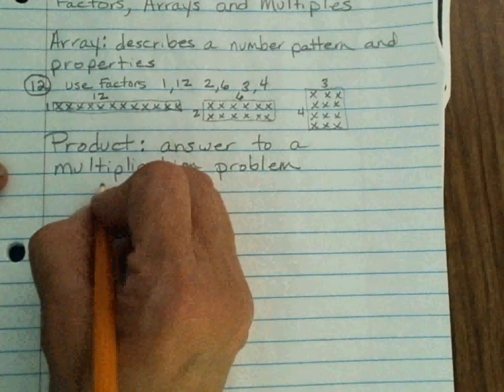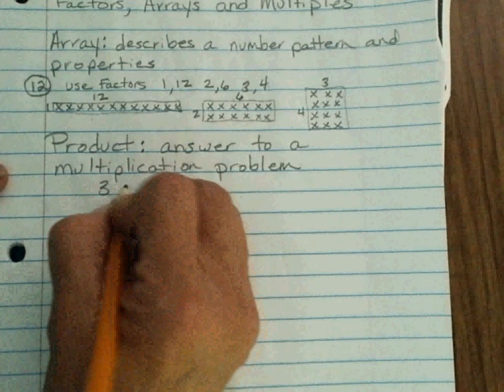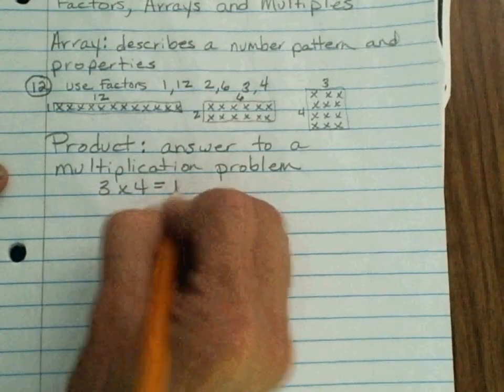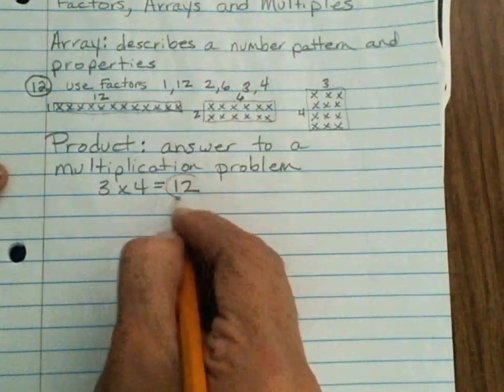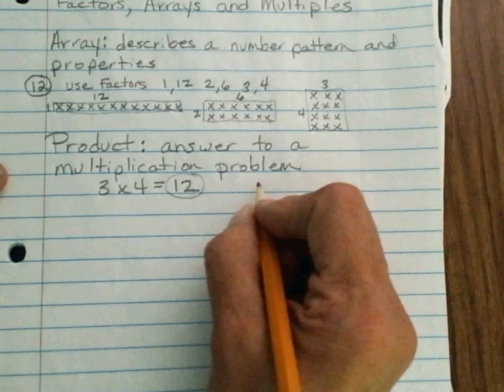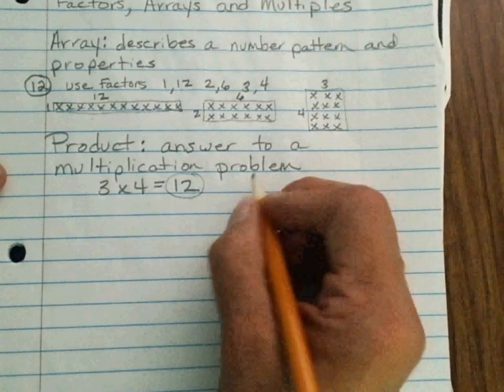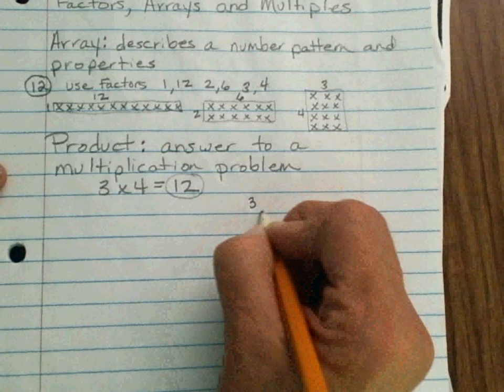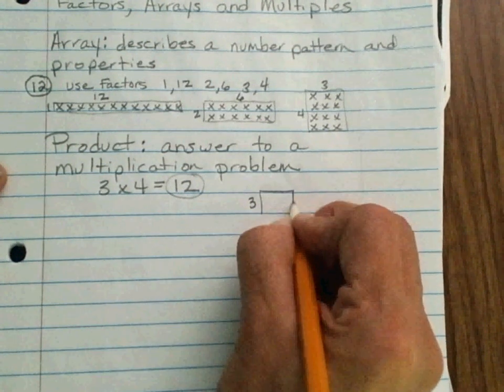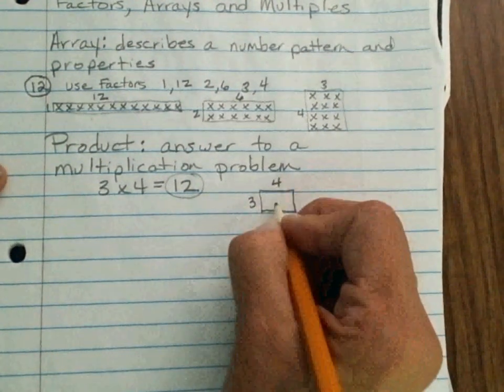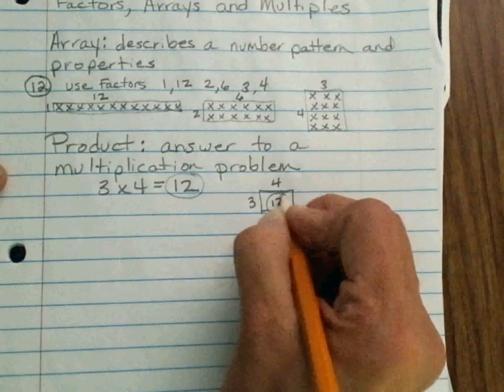So 3 times 4 equals 12. 12 is the product. Or if we were to look at it like our array, 3 times 4, 12 is the product.